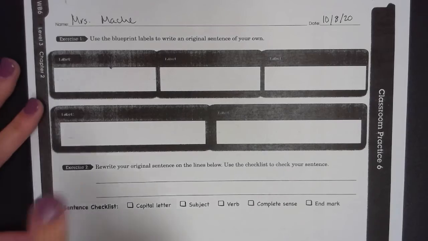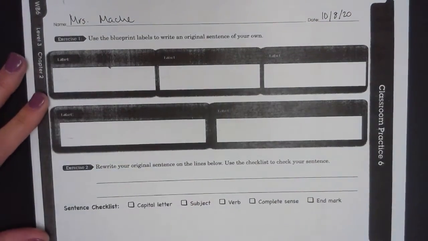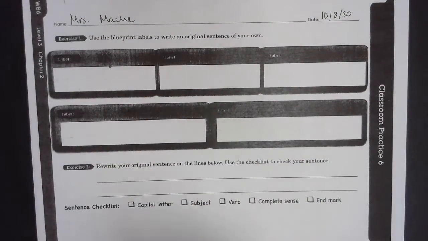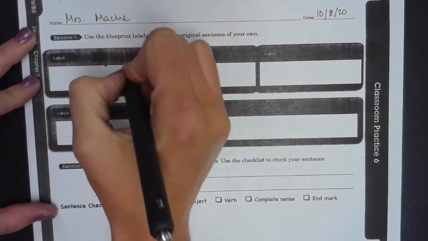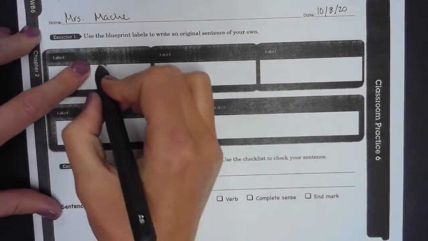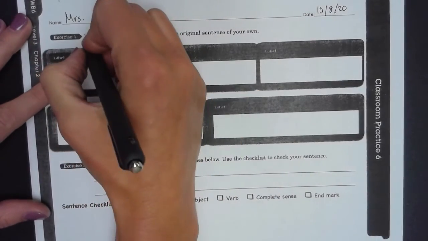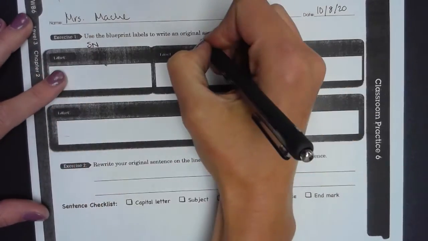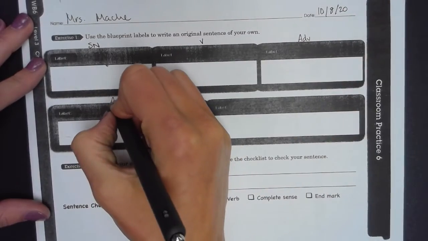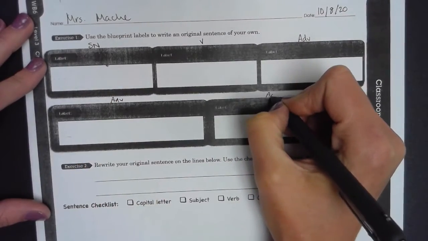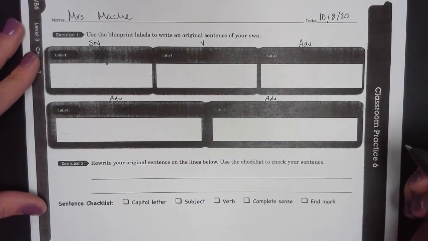Now, what we're going to do today is we're going to build a sentence that has 5 words. Now, most of our sentences so far have started with the subject noun and then a verb. So let's do that. You can kind of see that the copier made it a little bit dark. So just right here go subject noun and then verb. And then we're going to go adverb, adverb, adverb. All right?